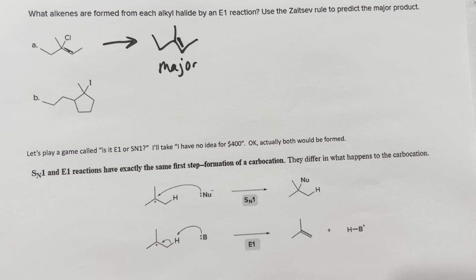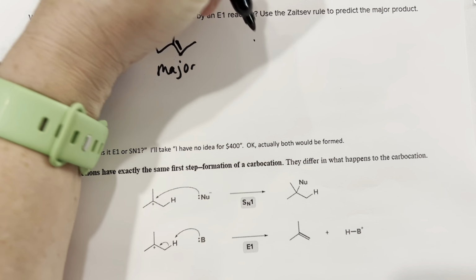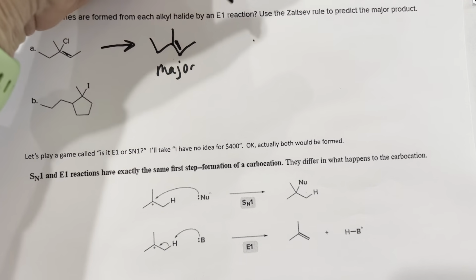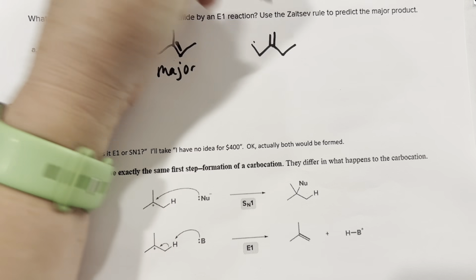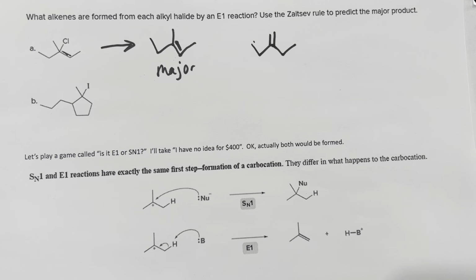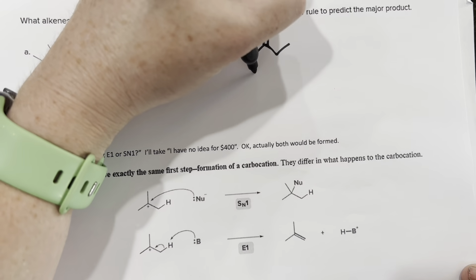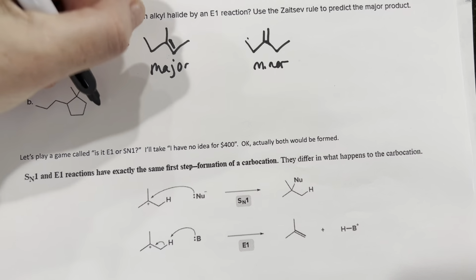But you would also get the minor product, where you do essentially that, where it would go on this methyl group right here. This would be minor. All right, let's do another one here.